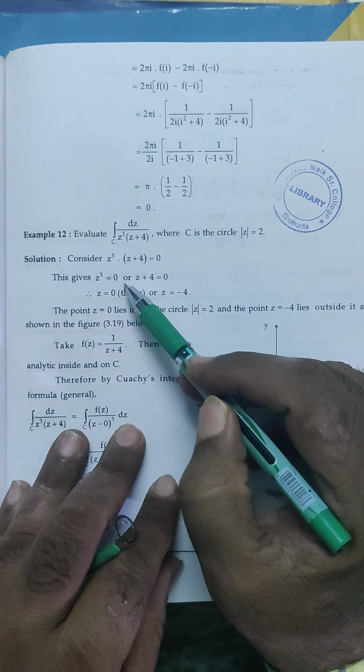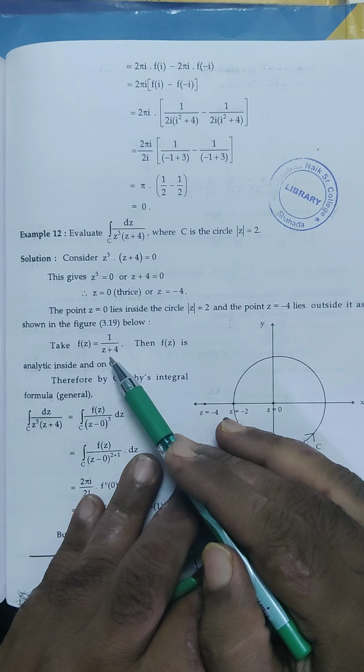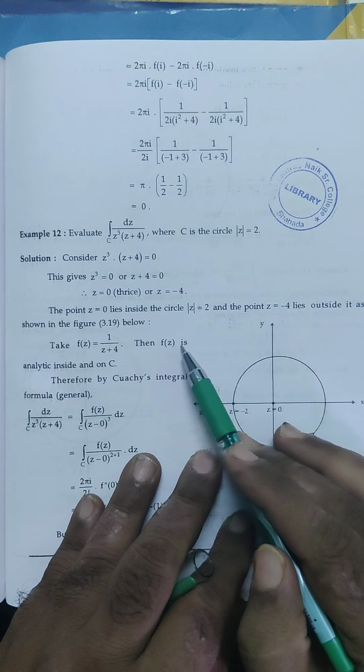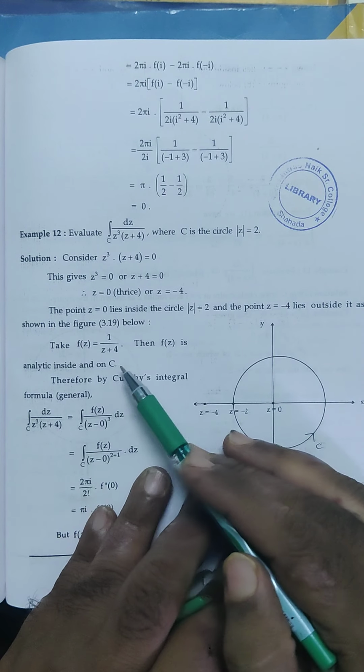z is equal to 0 lies inside the circle, and z is equal to minus 4 is outside the circle. Take f(z) = 1 upon (z plus 4). Then f(z) is analytic inside and on C.